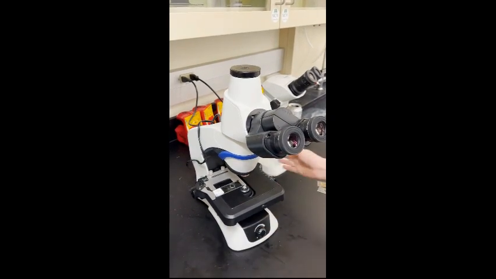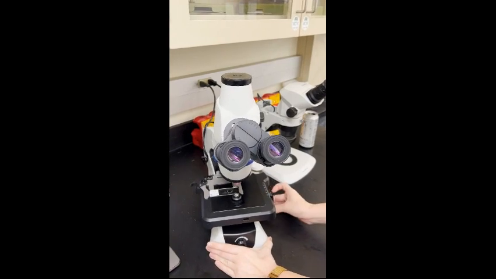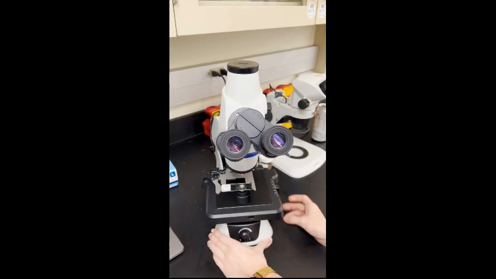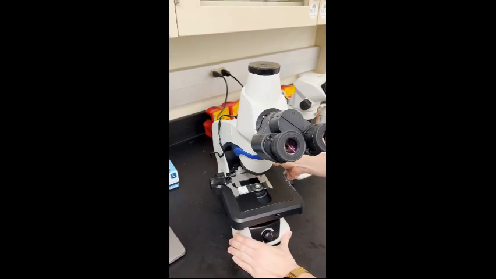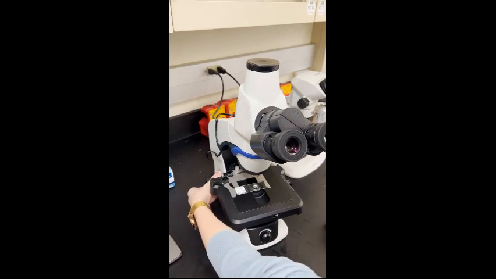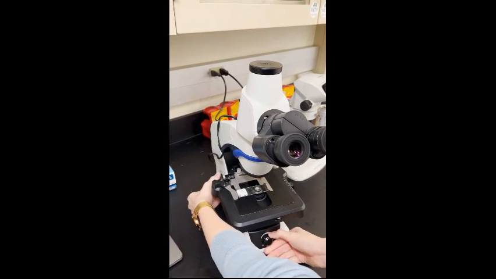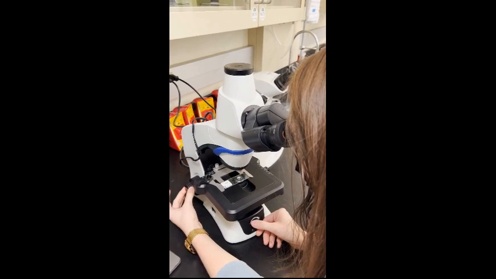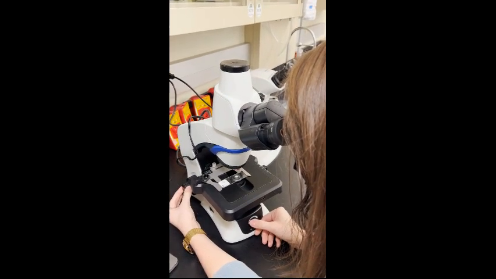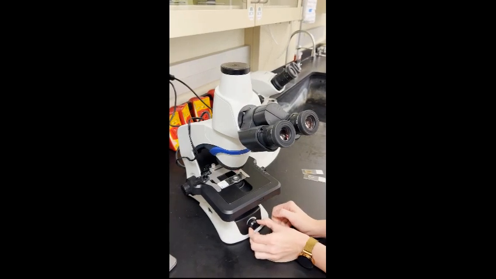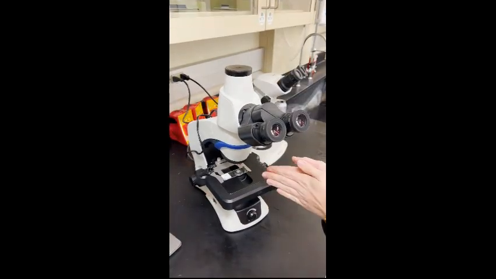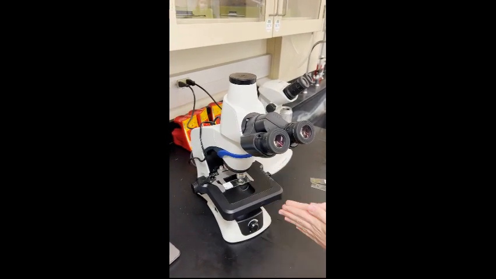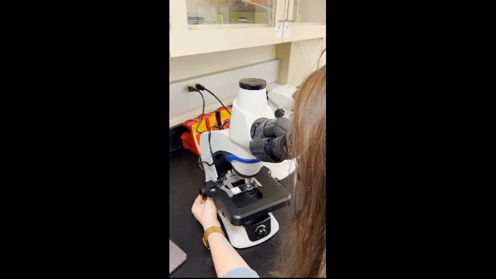What's next? You can move your slide across the stage and into the field of view by turning these dials here. There are 2 knobs along the right side of the microscope. The coarse adjustment can be adjusted until your slide is in broad focus. The fine adjustment knob can be adjusted to achieve precise focus. You can also change the illuminator and diaphragm for light adjustment. From this point, you can change your objective to a higher power if need be, and repeat these steps for each higher objective power until you reach perfect focus.